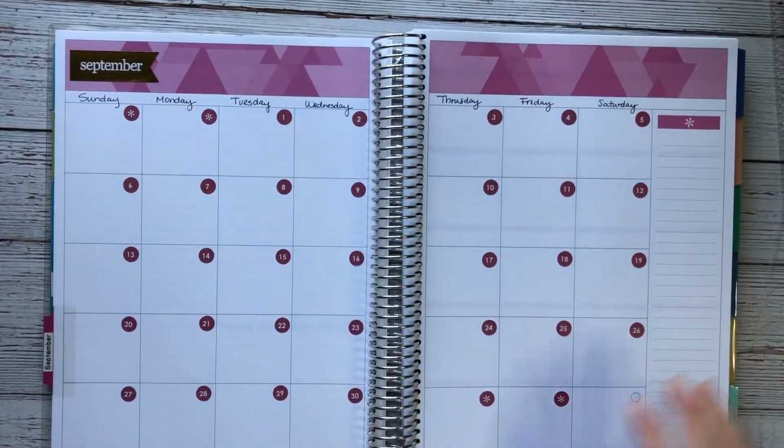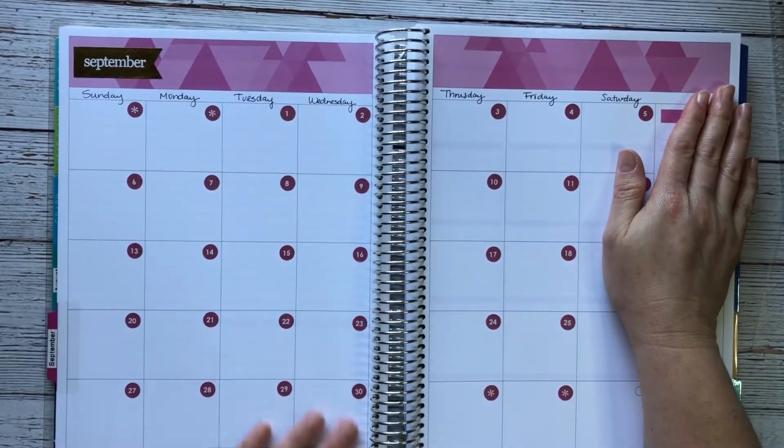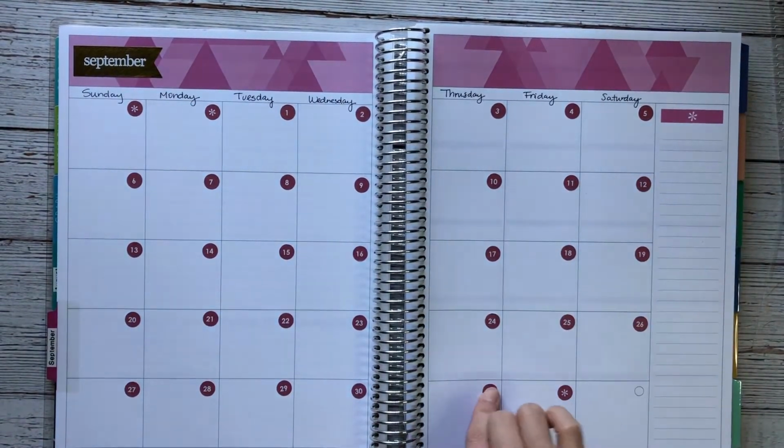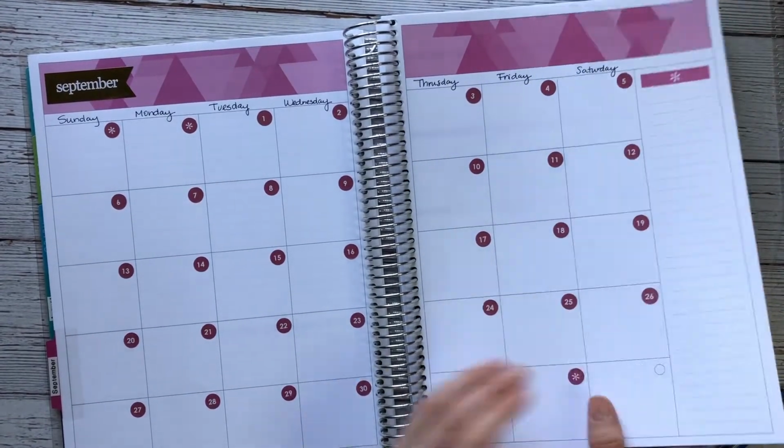Alright, you guys, so this is how I ended up putting the stickers. I think it might be faster to write them down instead of sticking them, but it's a therapy kind of deal where I just like putting those stickers.